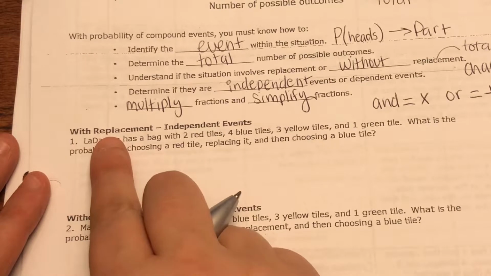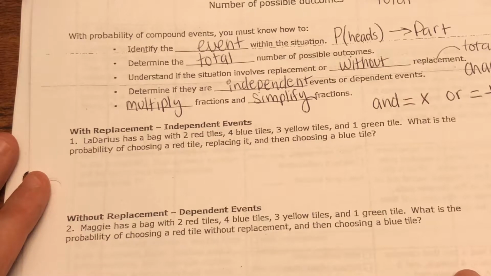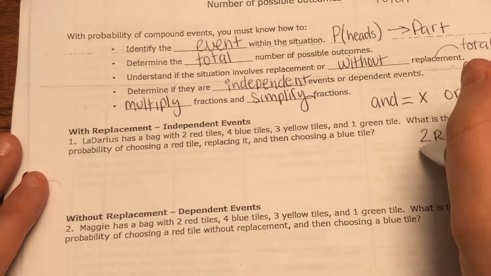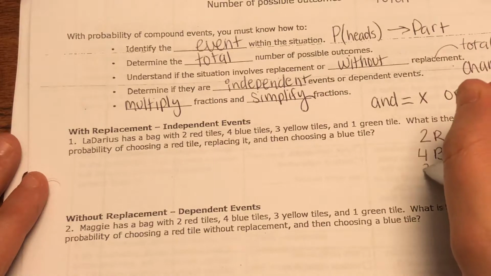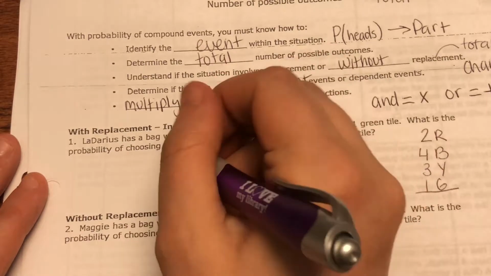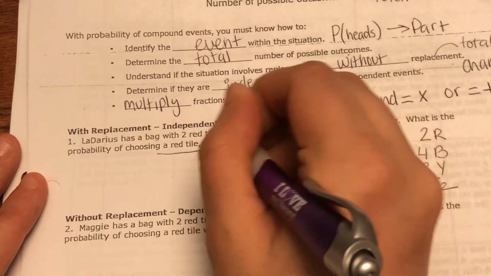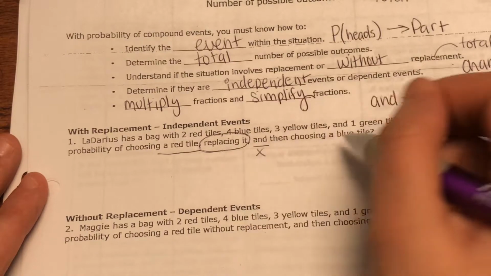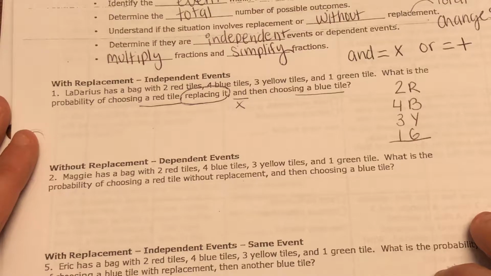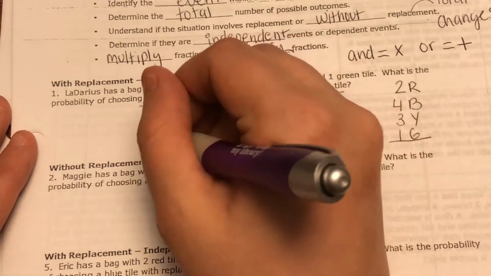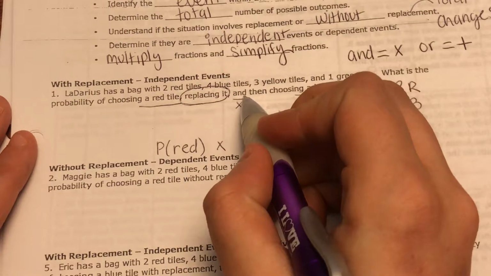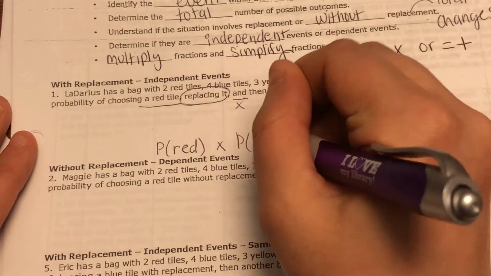So this says with replacement, independent event. Ladarius has a bag with 2 red, 4 blue, 3 yellow, 1 green. What is the probability of choosing a red tile, replacing it, and means multiply, then choosing a blue tile? The first thing you're going to do is write your events. So probability of red times, because it says and, probability of blue.